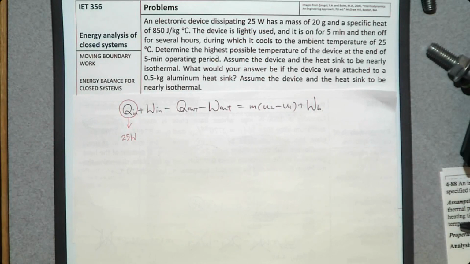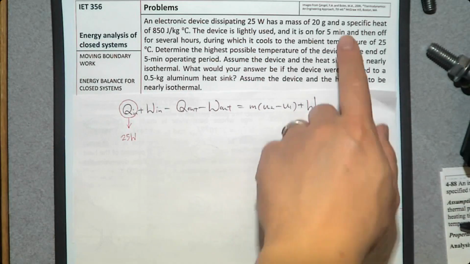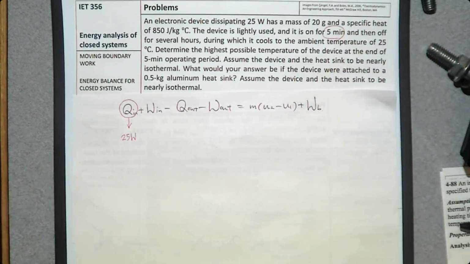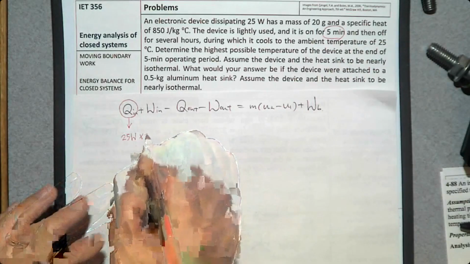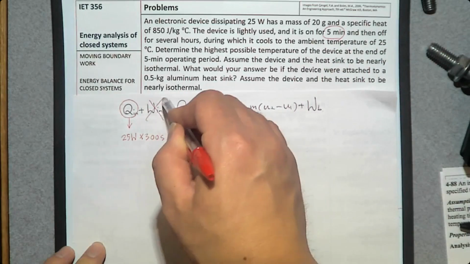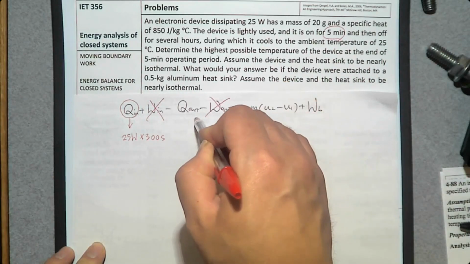So how can you convert this power into heat? Multiply by the time. How long? 5 minutes. So you are going to multiply by 5? No, seconds. 5 minutes are 300 seconds, right? So multiply by 300 seconds. So that is the amount of heat transfer. What is the energy transfer by work? There are none. What is the heat loss?